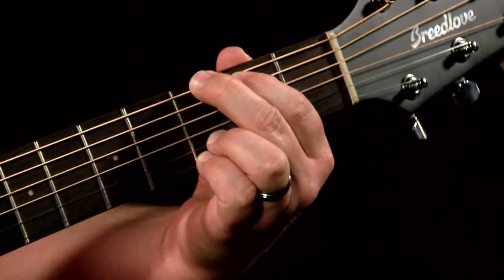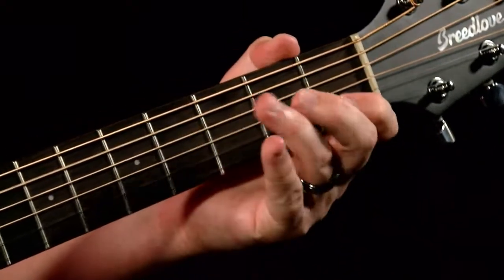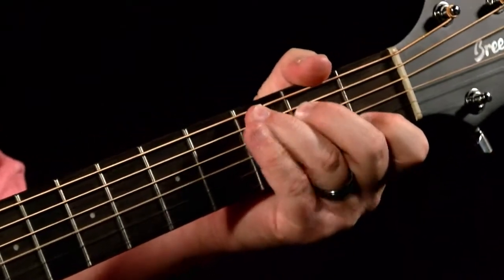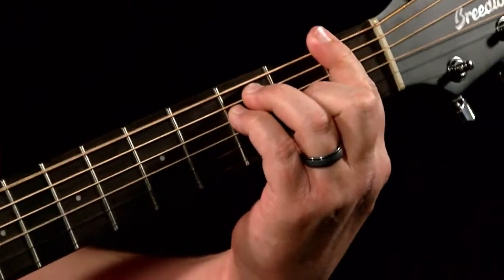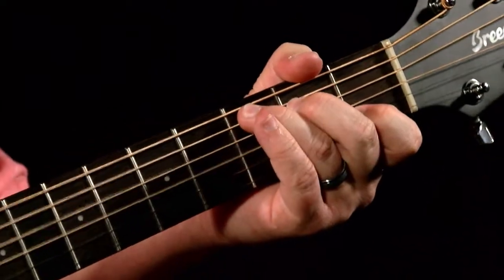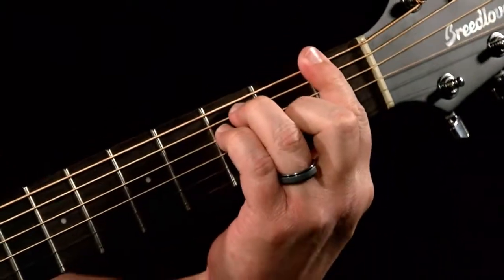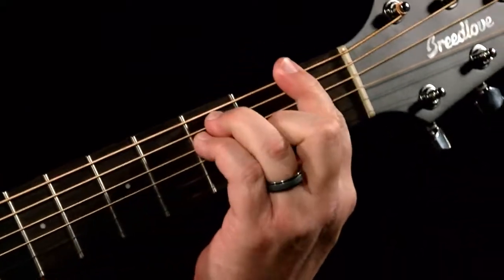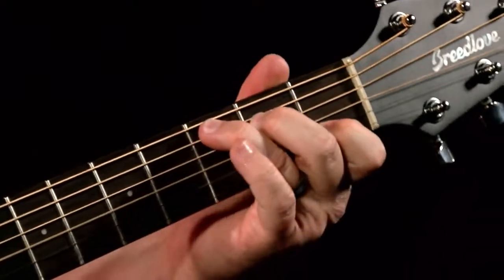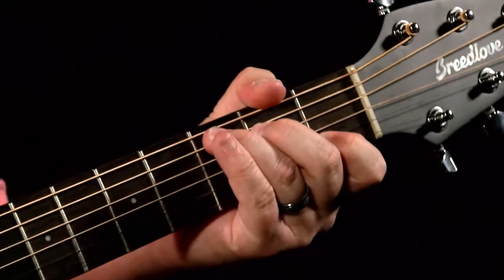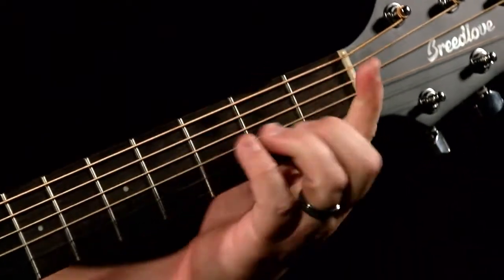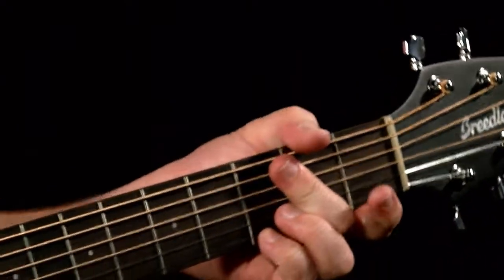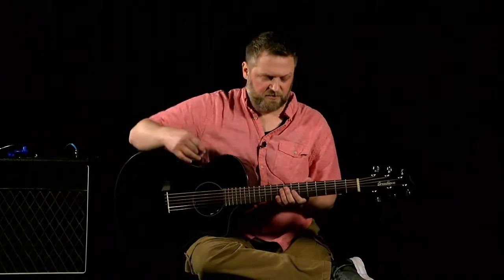So you're going to stop the chord cold and then go back to your main riff. Just like that.